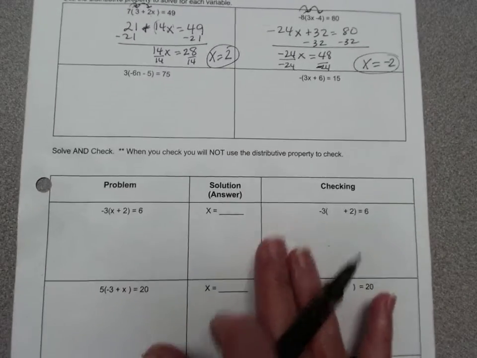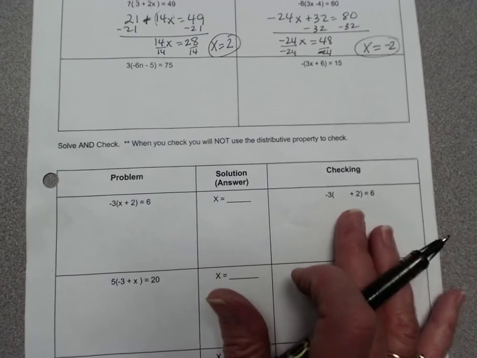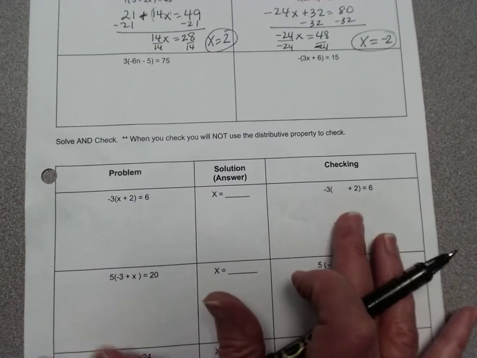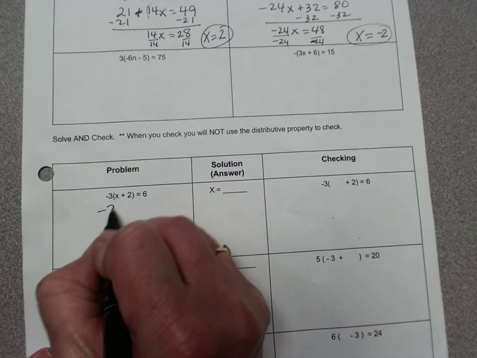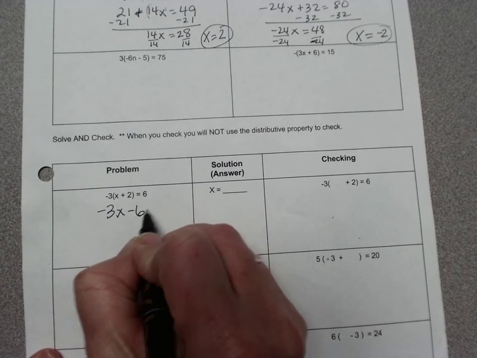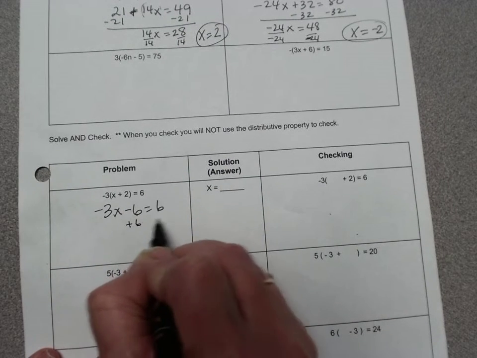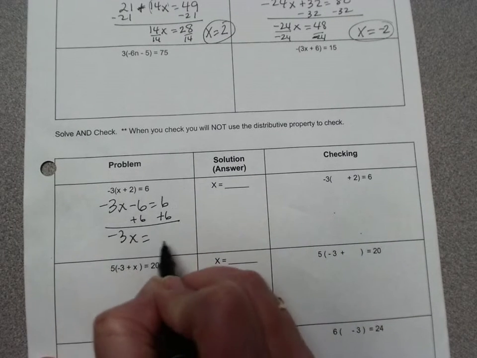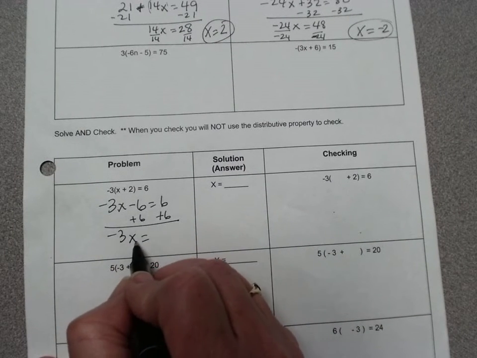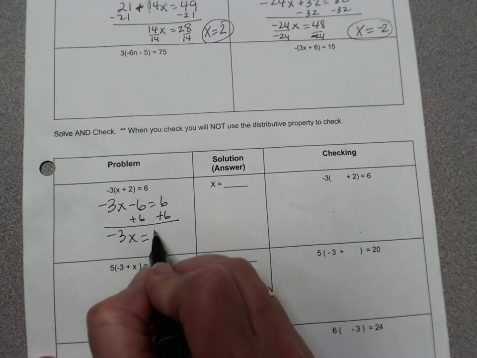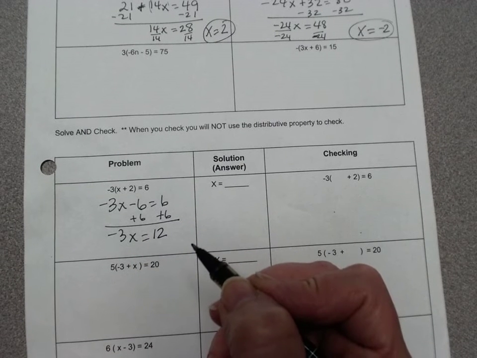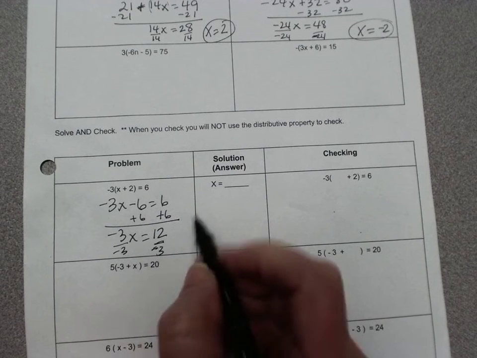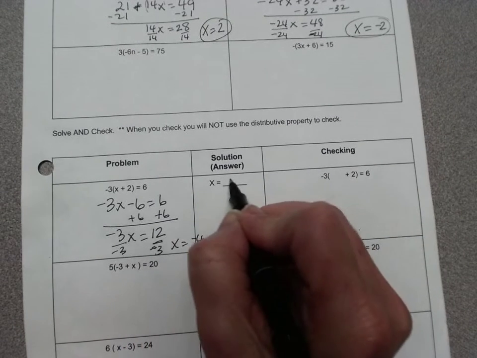I do want to jump down here, though, and talk about checking. So let's go ahead and solve this problem, and then I want to talk to you about how to check these types of problems. So you have 3x minus 6 equals 6. Add 6. So negative 3x equals 12. Divide by negative 3. X is going to equal negative 4.